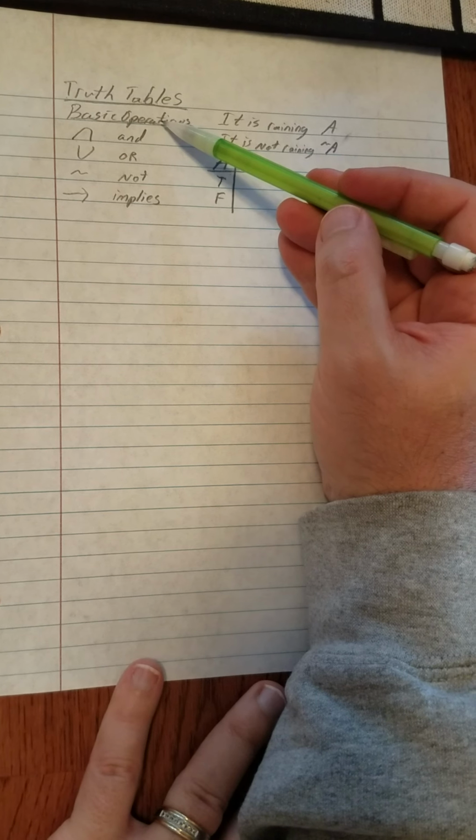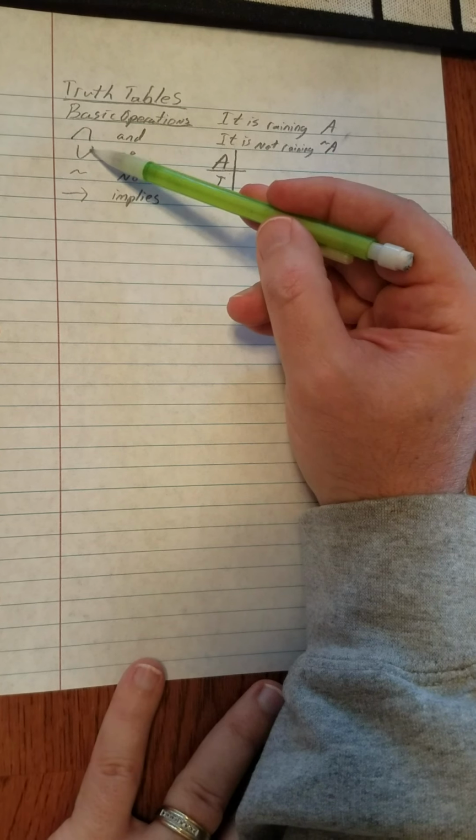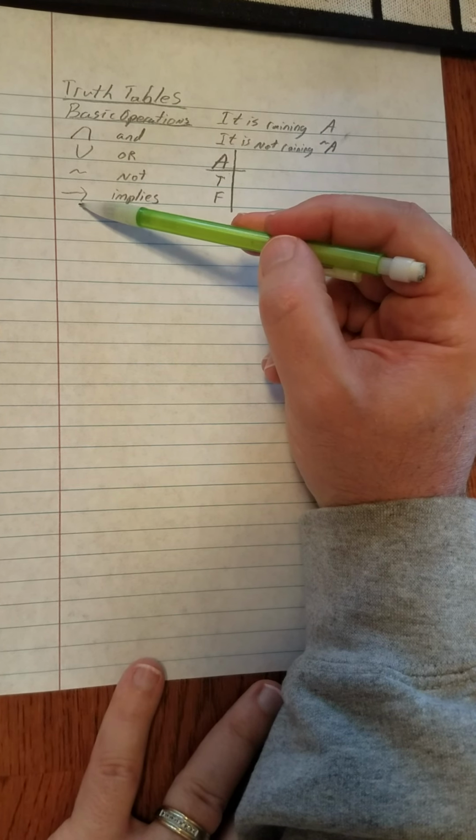There are some basic operations. Some of these should look real familiar: and, or, the not. The one that's new probably is the implies one.